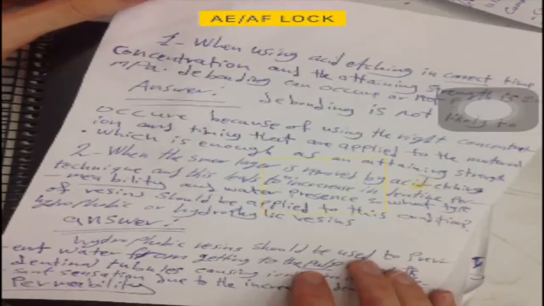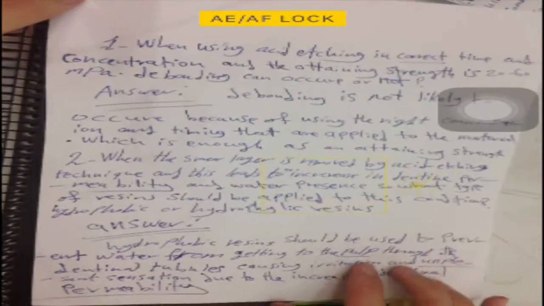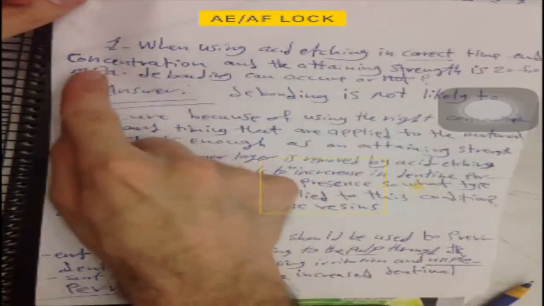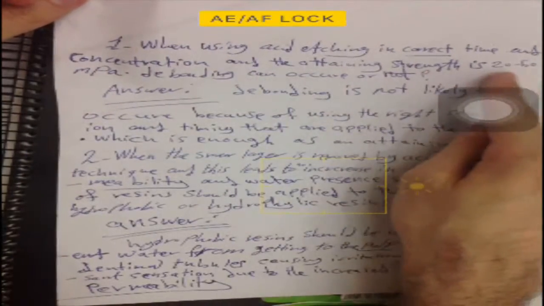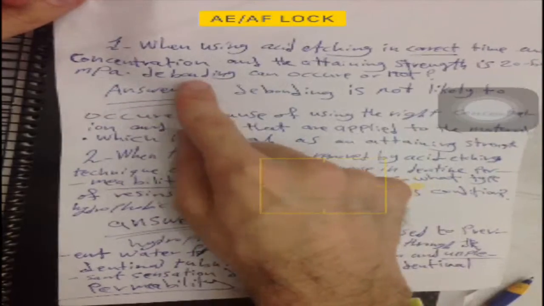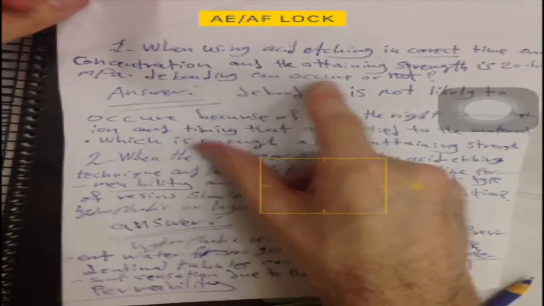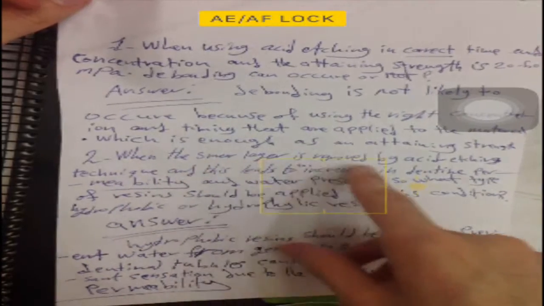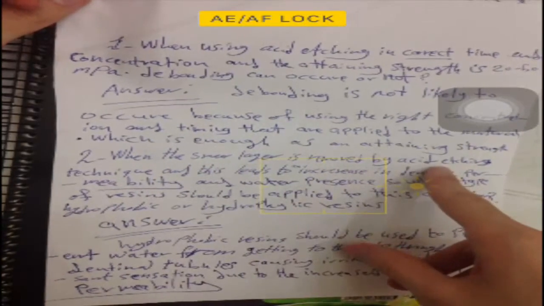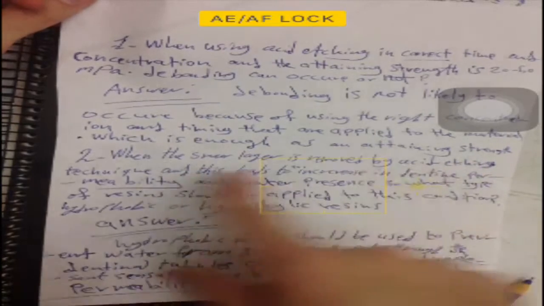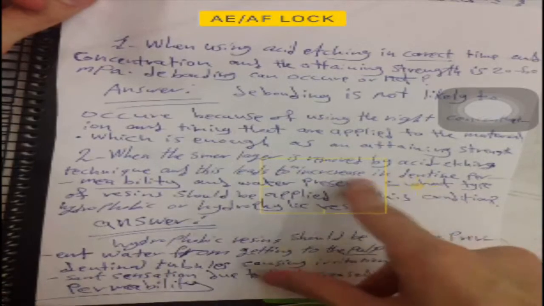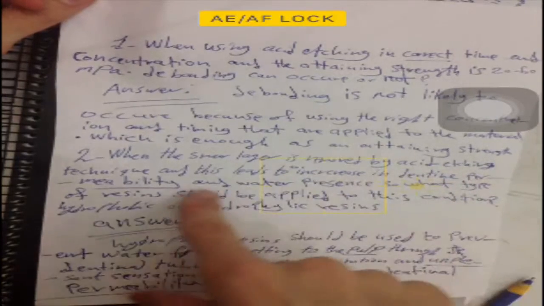I'm not sure if this is the right answer for the question. For when using acid etching in correct time and concentration and attaining strength is 20 to 50 MPa, debonding can occur or not. Then we have when the smear layer is removed by acid etching technique, and this leads to an increase in dentine permeability and water presence.